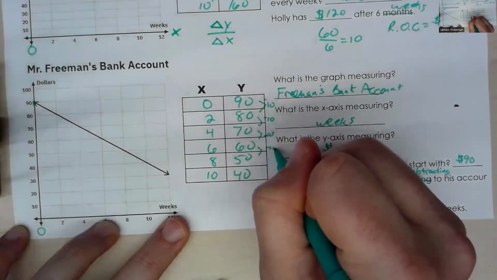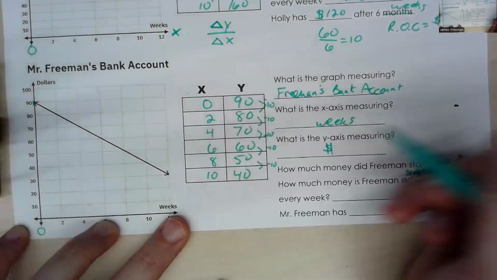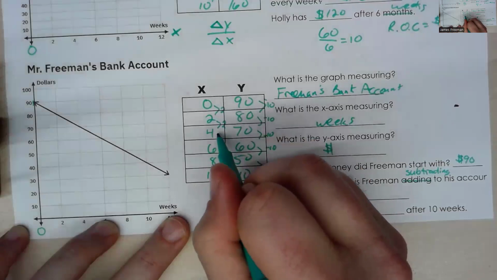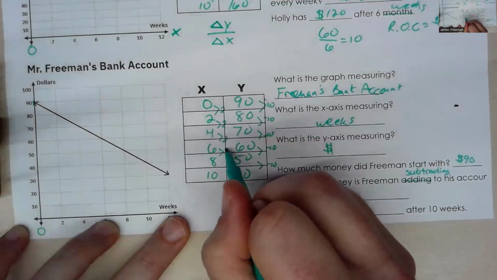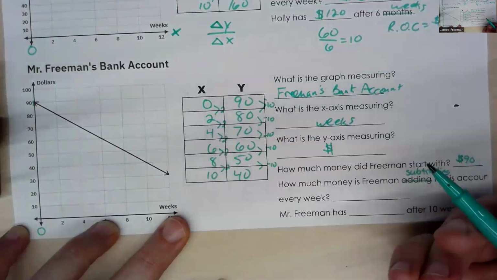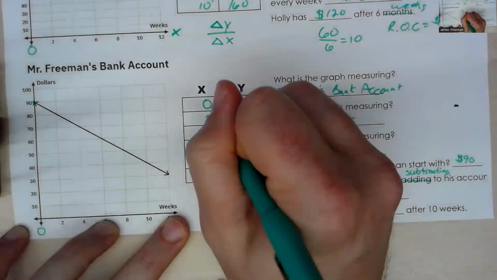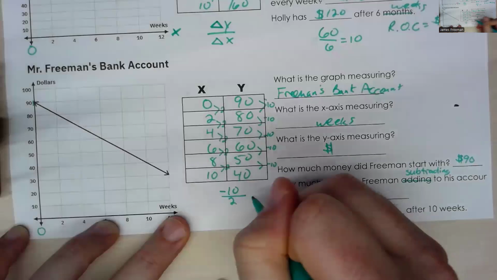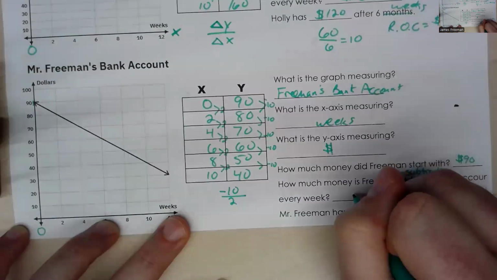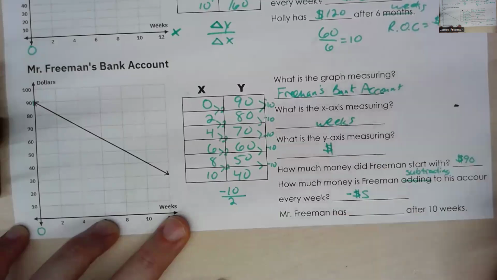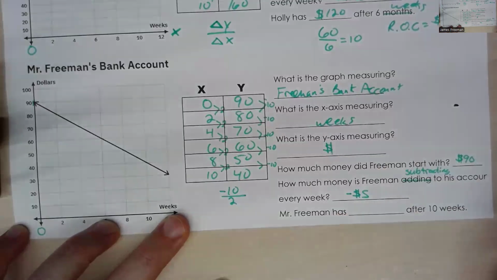If it's going down, we're subtracting 10, right? But it's taken again 2 weeks. All my weeks are going up by 2. If I'm going down 10 over 2 weeks, well, negative 10 divided by 2 is he's losing, so negative $5.